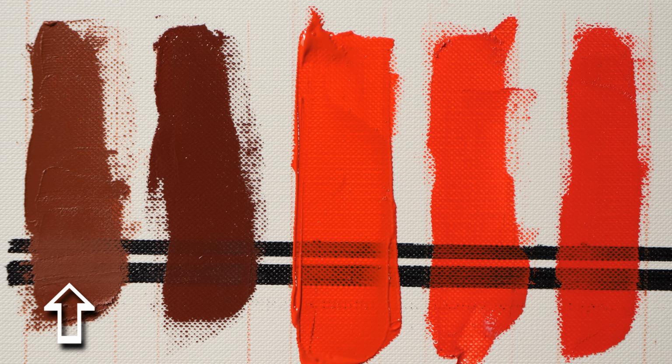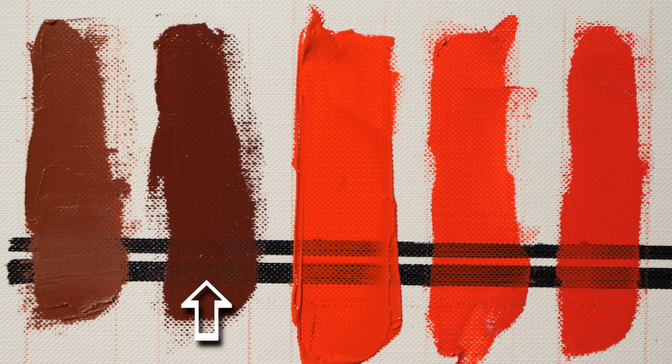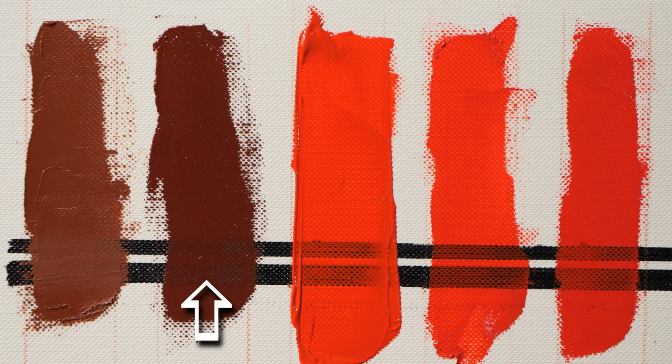This red ochre from Old Holland is essentially the same one that the old masters used. It's a brownish red color that I like to use for skin tone mixtures. The paint is very opaque, so you should be restrained when using it in glazing mixtures. The pigment is PR102.